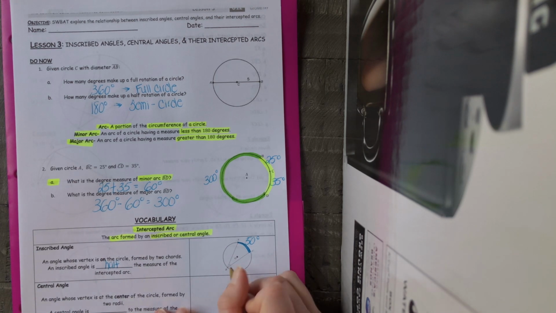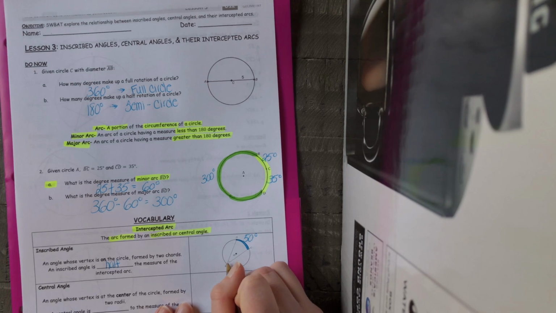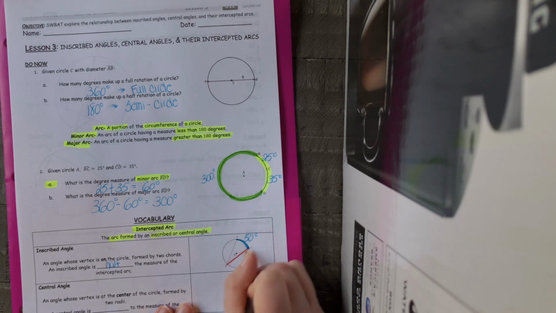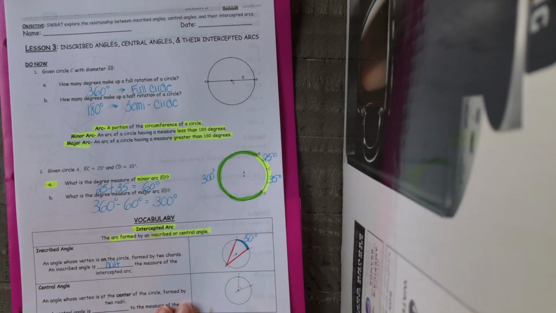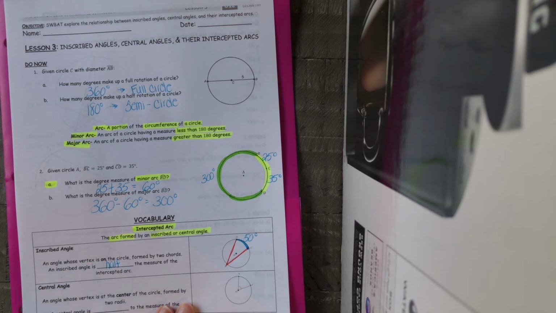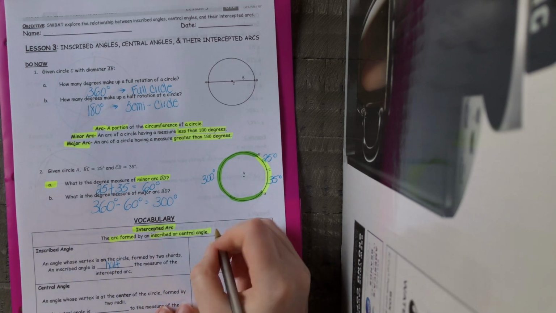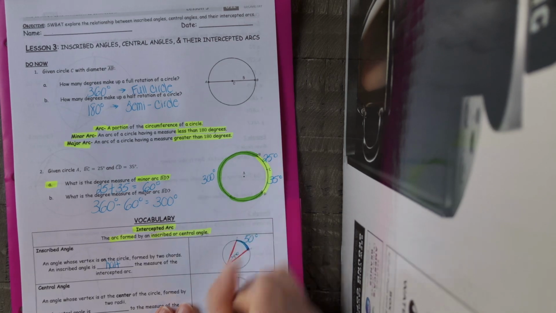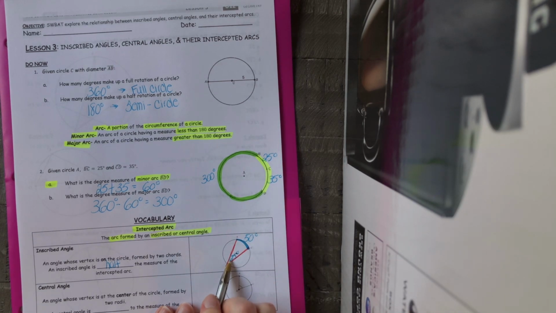This inscribed angle is formed by these two chords, and these two chords are hitting AC. So if AC is 50, what's half of 50? You got it, it's 25. So this inscribed angle would be 25 degrees because it's half of the arc.